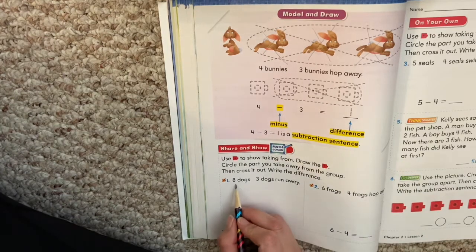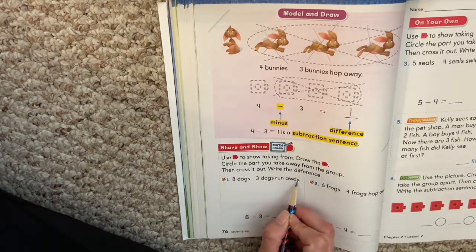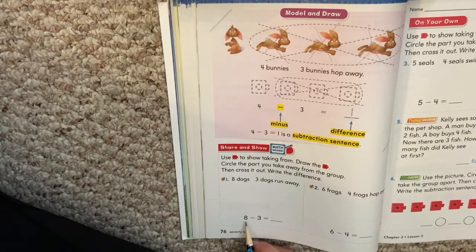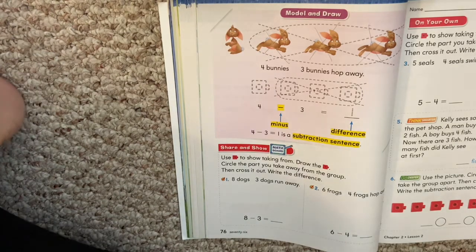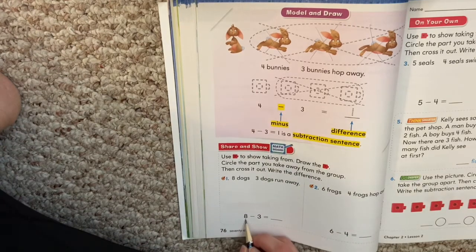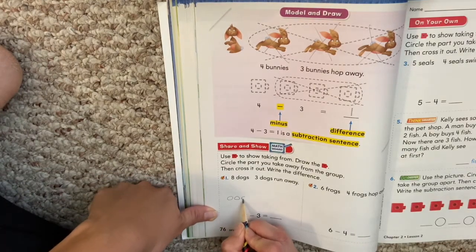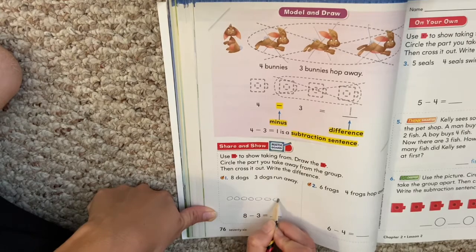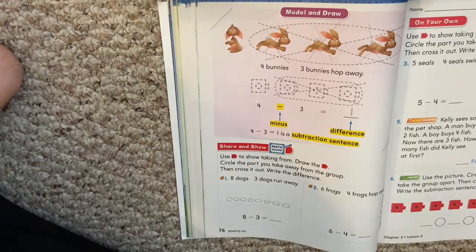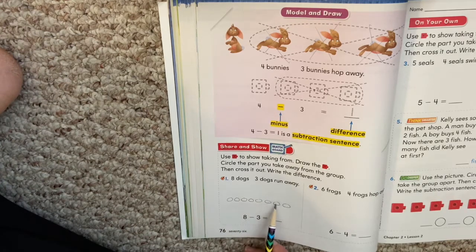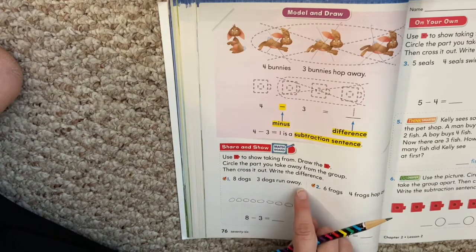It says 8 dogs, 3 dogs run away. And here's our problem, 8 minus 3. Okay, so when we do our minus problem, we start with how many do we have first? Well, first there's 8 dogs. So I'm going to make 8 circles. Make sure you make your 8 circles. Go back and check and see if you have 8. Okay.